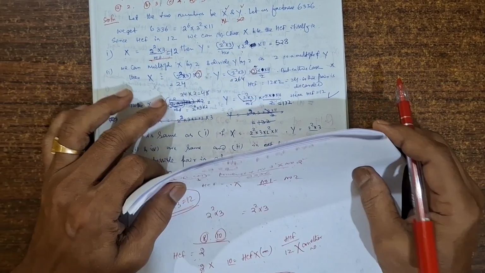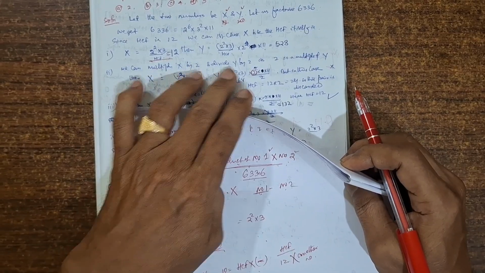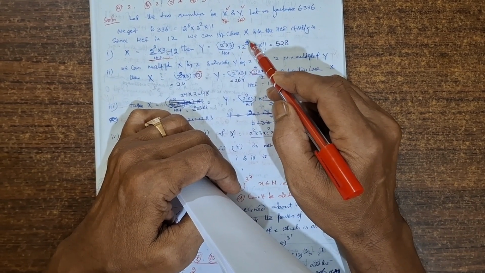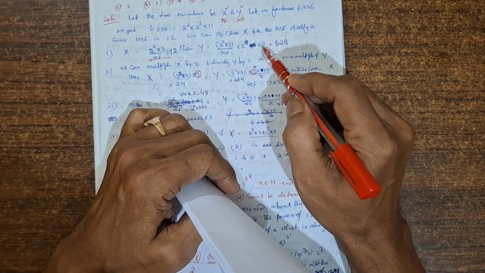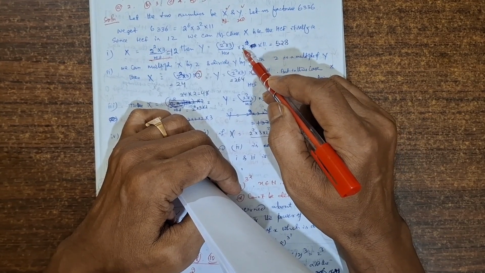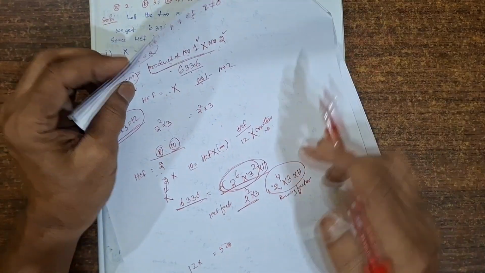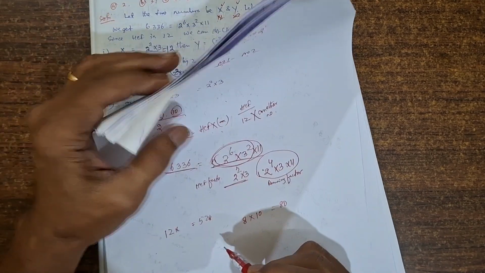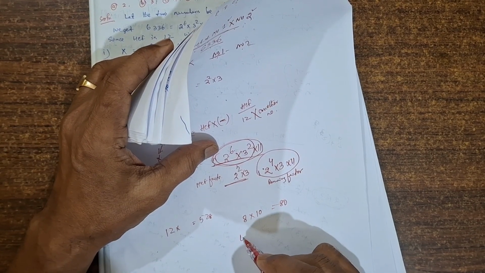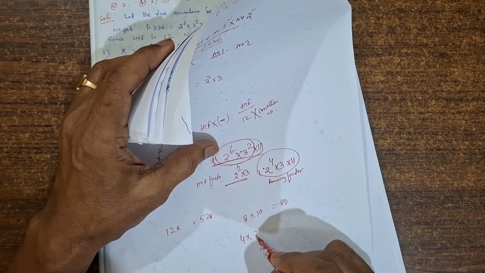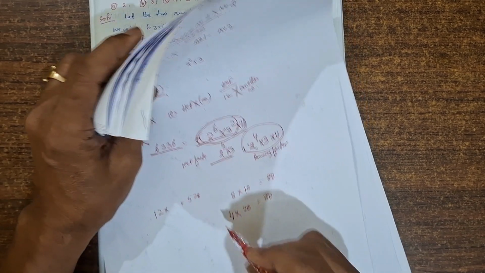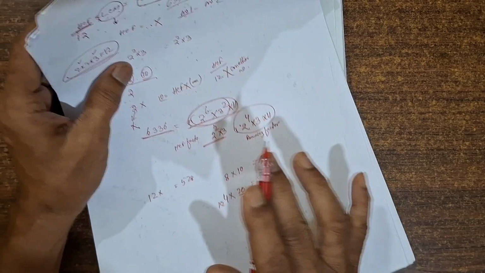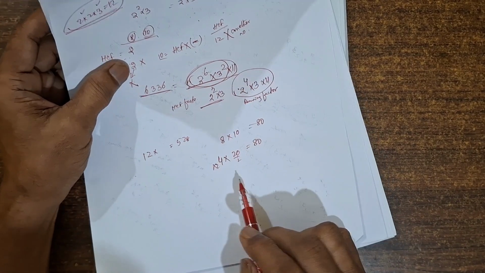Now we can multiply x by 2 and divide by 2. What are the factors now here? 2 to the power 2 and 11. Suppose I have 8 into 10 is equal to 80. I can write this as 4 into 20 is equal to 80. If you divide by 2 here and multiply by 2 there, there is no problem.